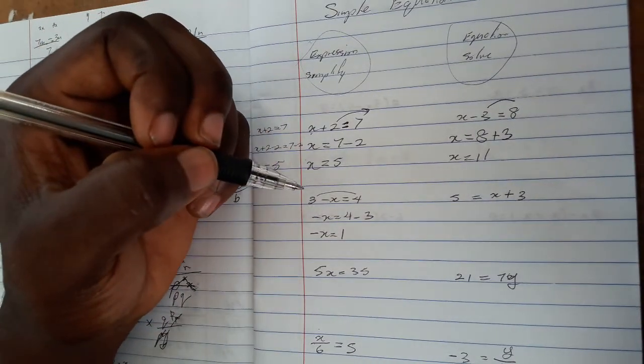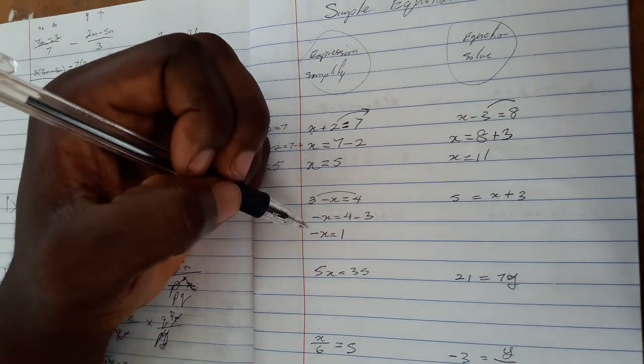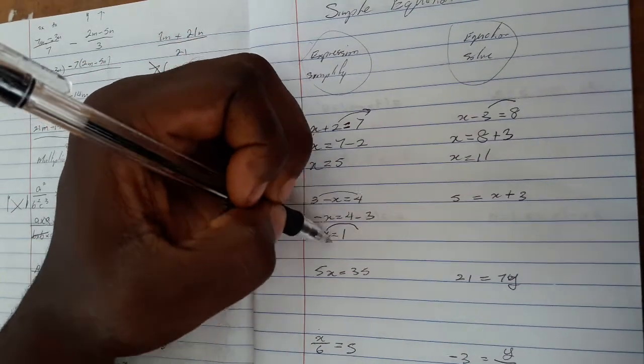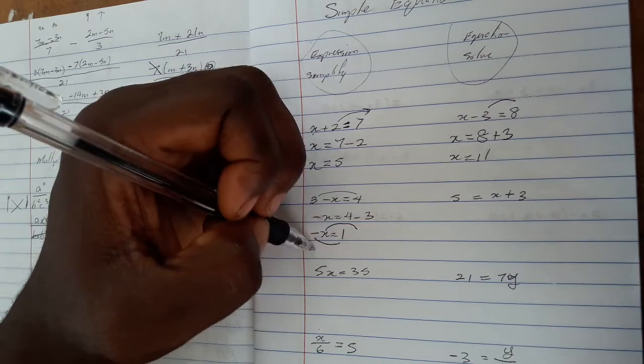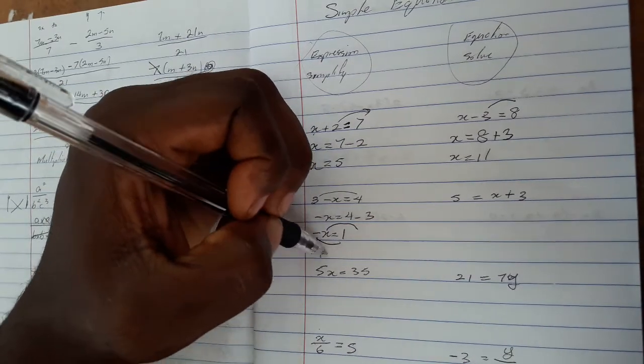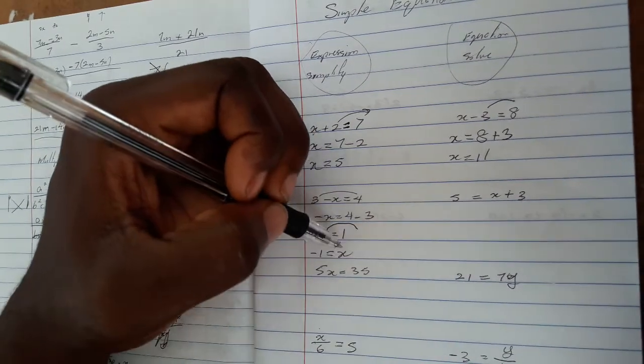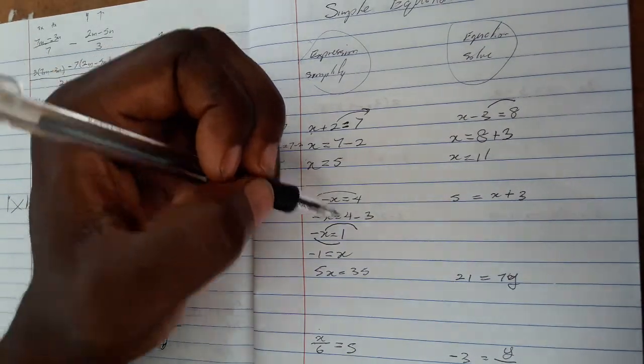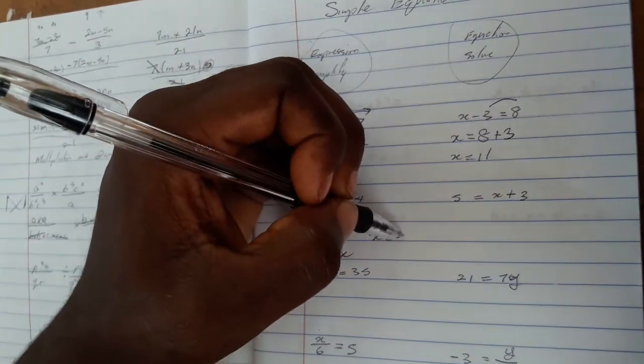What do you do next here? Some people multiply both sides by minus 1. You can do whatever. This goes over, I bring over that. So we have minus 1 is equal to positive x. You want your x, your variables to be positive. Or you can say x is equal to minus 1.